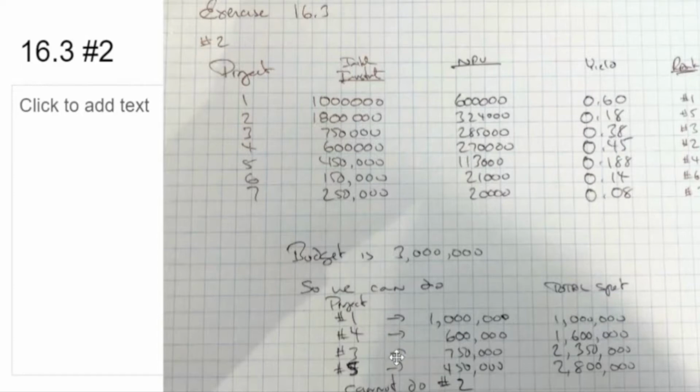The next one is project 3, $750,000. So that's a total of $2.35 million spent. So that would be our next one. And then we have approximately $650,000 left. What can we spend it on? Well, the next highest project that we can do within our budget is number 5, and it's 18% return.